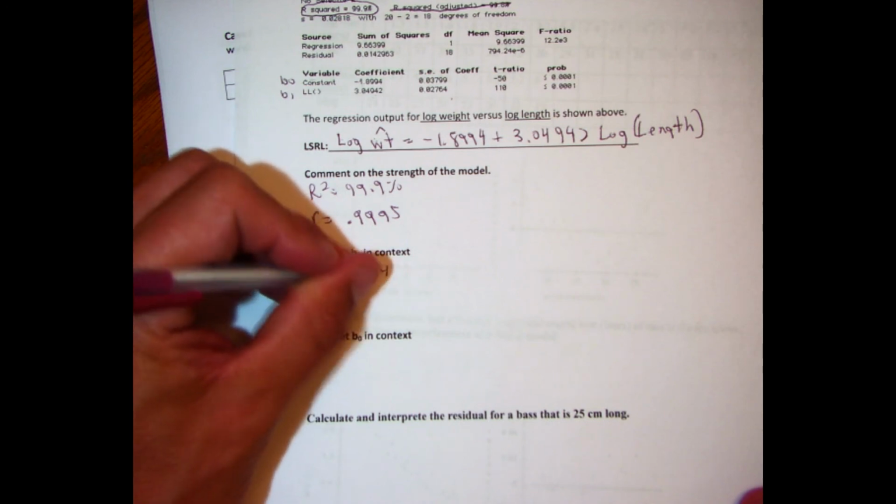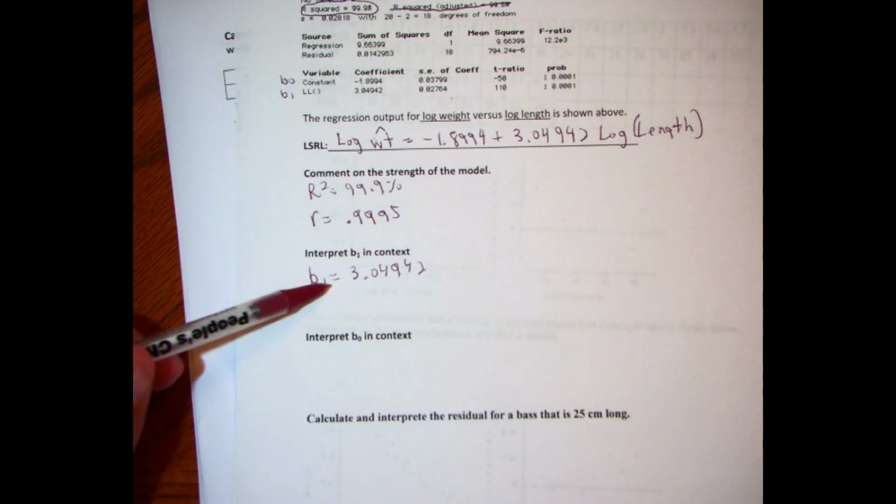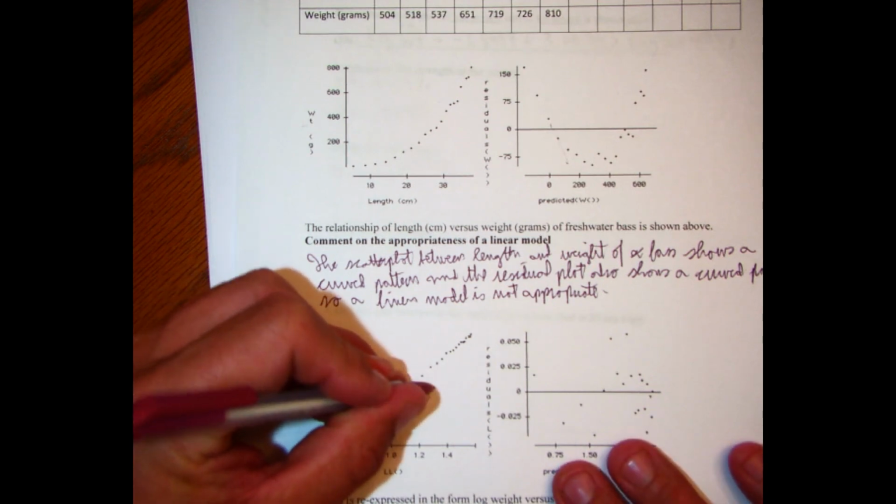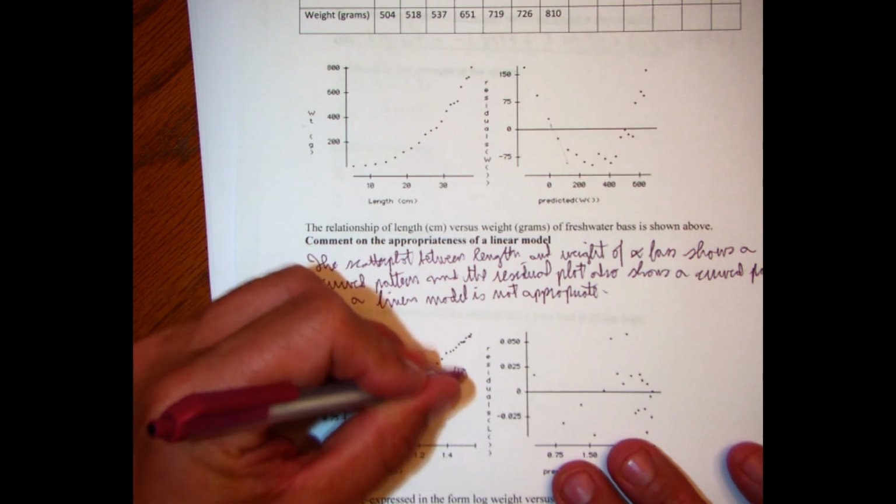Interpret slope in context. Okay? So my slope is 3.04942. What this now means is, when I look at this line, when this here on this axis goes up by 1, this here goes up by 3.04942.